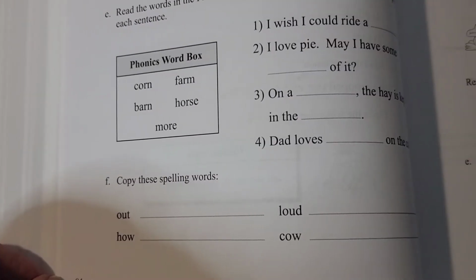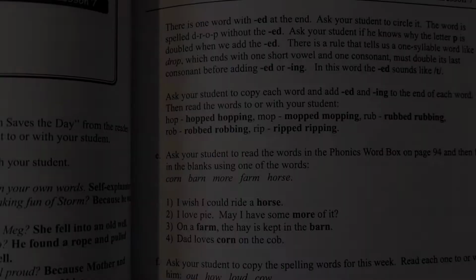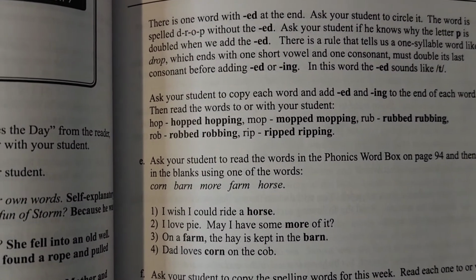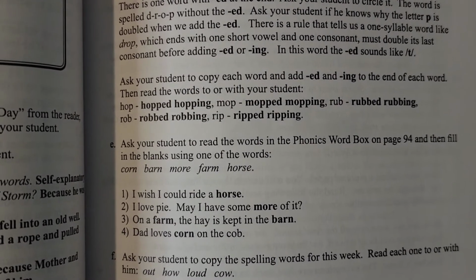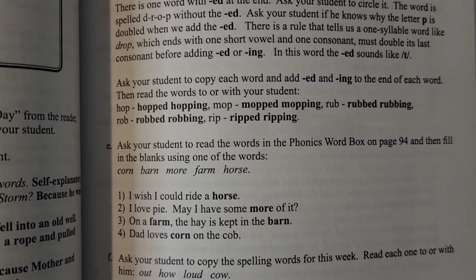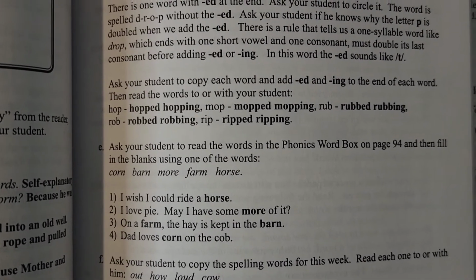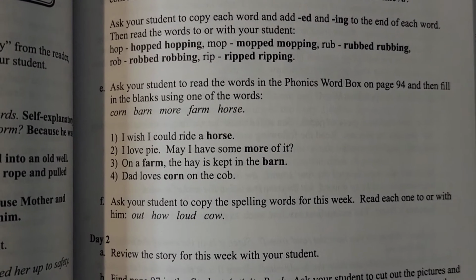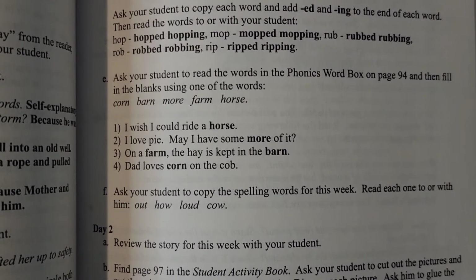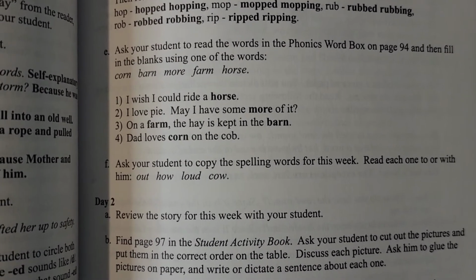So I will give you another glance at the teacher's book right quick. So now you can see where the student would be copying hopped, hopping, mopped, mopping, and filling in the blank with the correct word, and then copying their spelling words for the week.